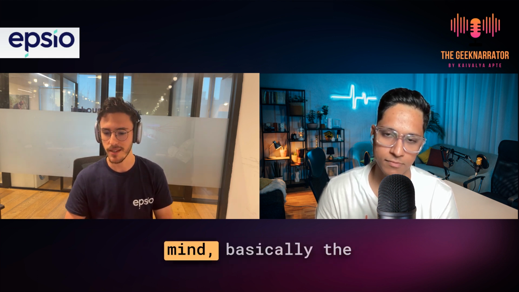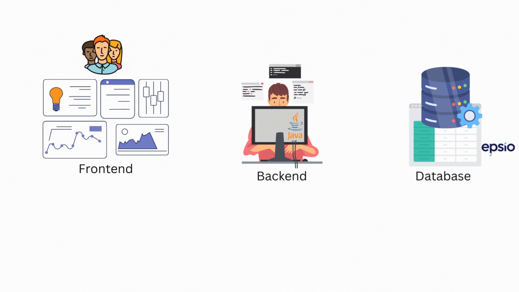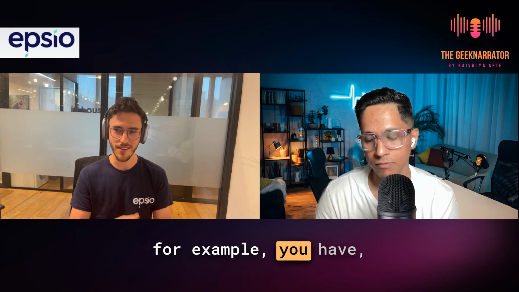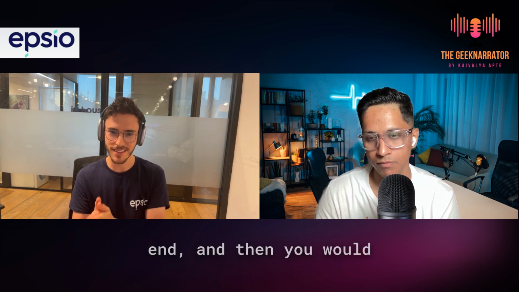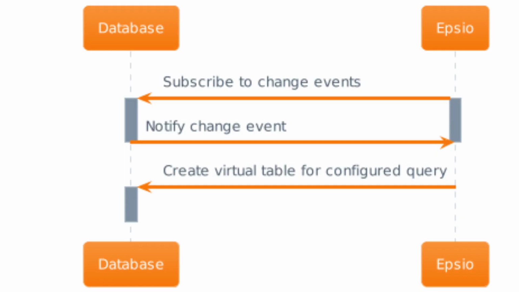And taking that in mind, basically the way you deploy Epsio is you plug it into your existing database. For example, you have, as you said, a front end talking with the back end, and then you would have, for example, a Postgres deployment. Epsio will come behind that Postgres deployment. And then two things will happen. The first thing is Epsio will subscribe to Postgres to receive all the changes that occur. And Postgres specifically, using logical replication, basically sends any update, insert, delete that happens to any relevant tables in the database. So that's step one, that basically notifies Epsio every time it needs to update a query result.